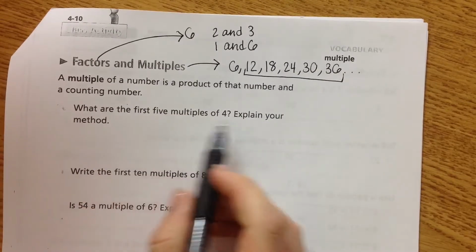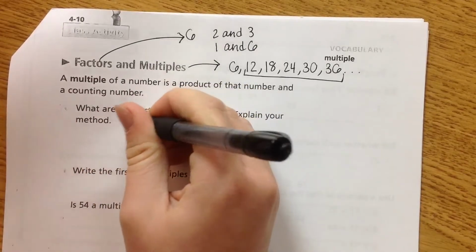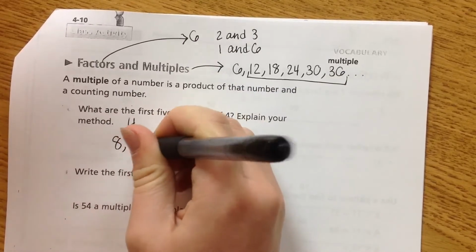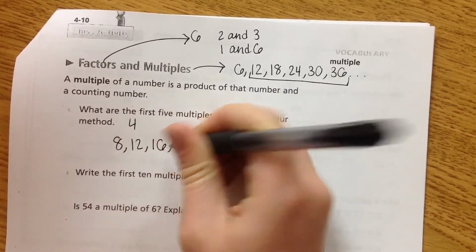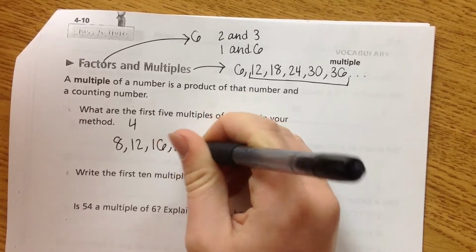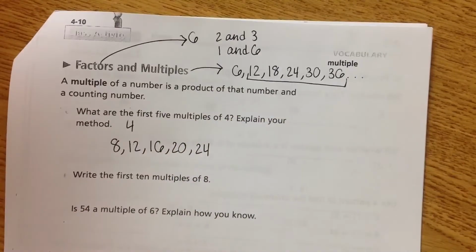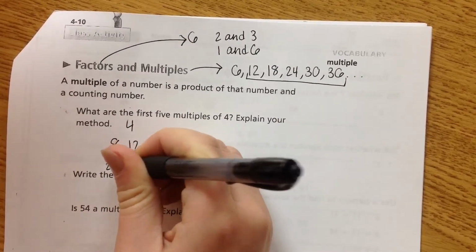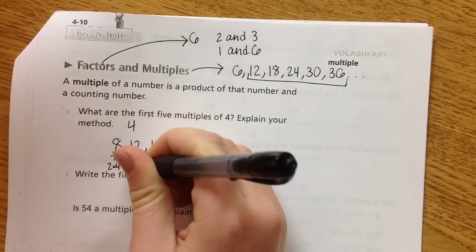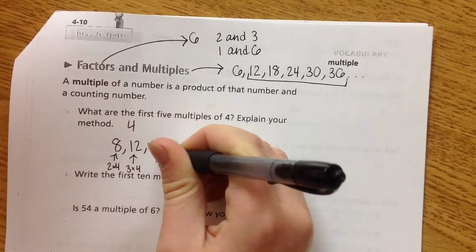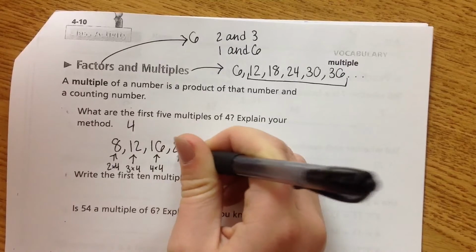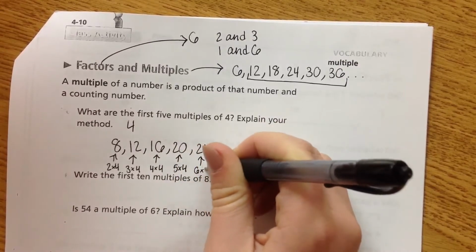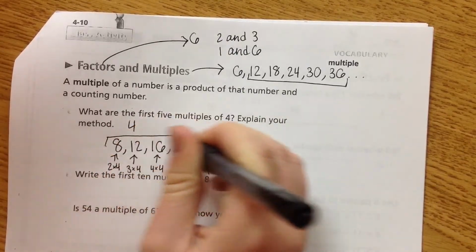So what are the first 5 multiples of 4? Of 4, the first 5 would be 8, 12, 16, 20, 24. And a nice way to think of it is this one here is 2 4s, or 2 times 4. This one is 3 4s, or 3 times 4. We have 4 times 4, 5 times 4, 6 times 4, and so on. So those right here are all multiples of 4.